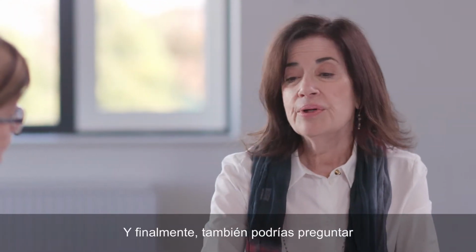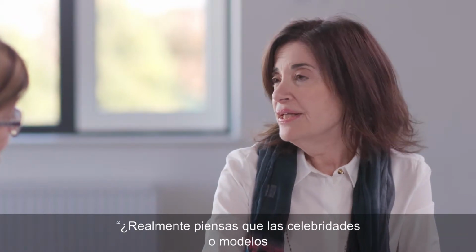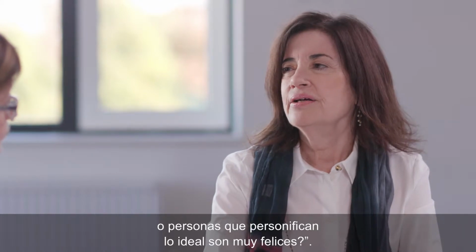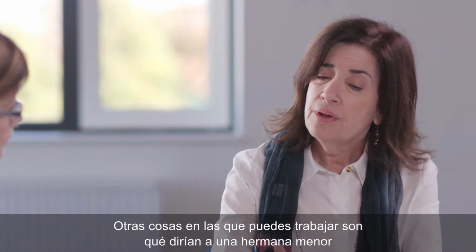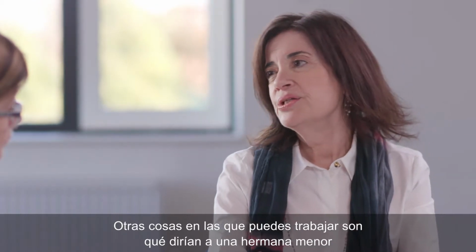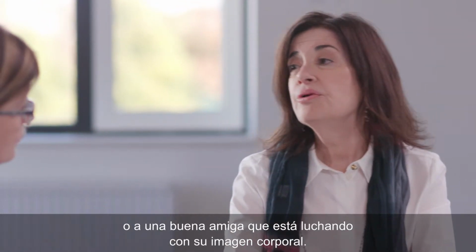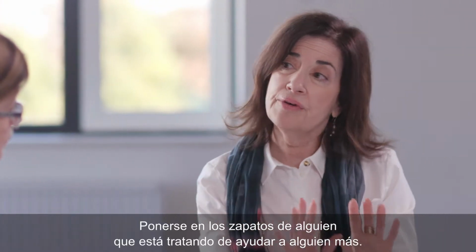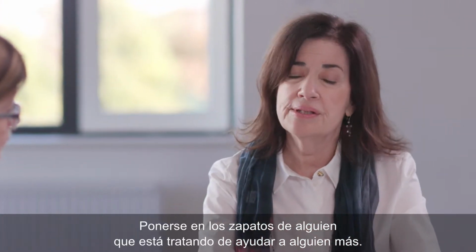And then finally, you could also ask, do they really think that celebrities or models or people who embody the ideal are very happy? Other things you can work on are, what would they say to a younger sibling or to a good friend who is struggling with body image? How would they put themselves in the framework of someone who's trying to help someone else?